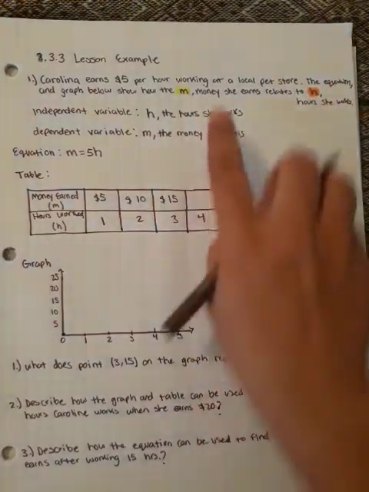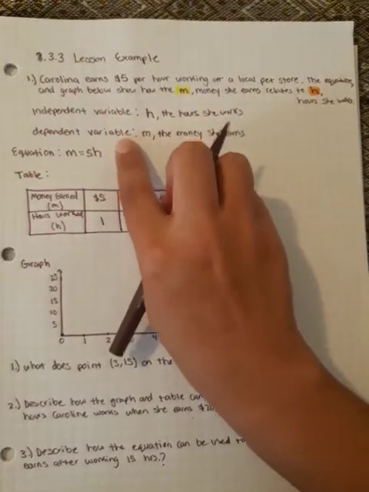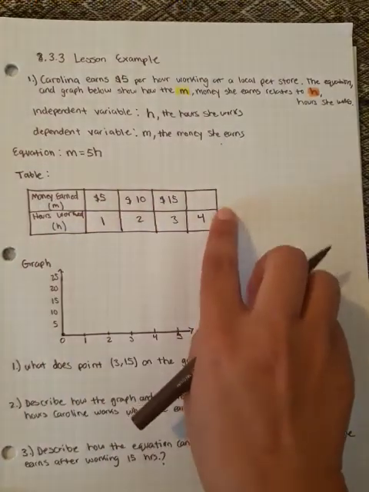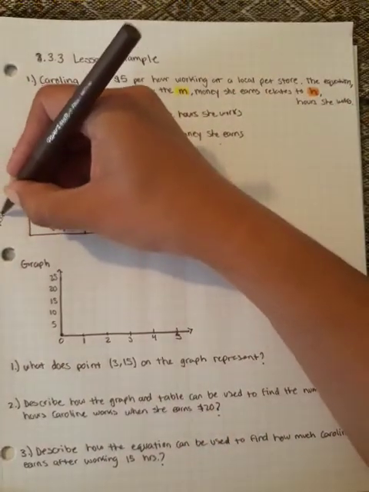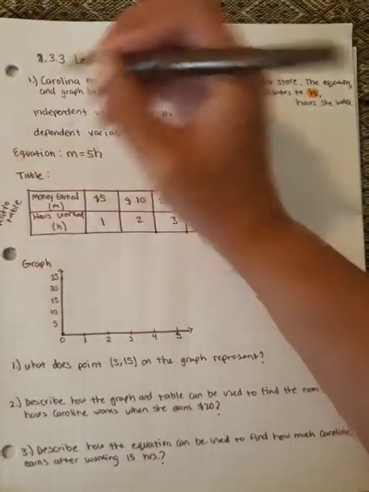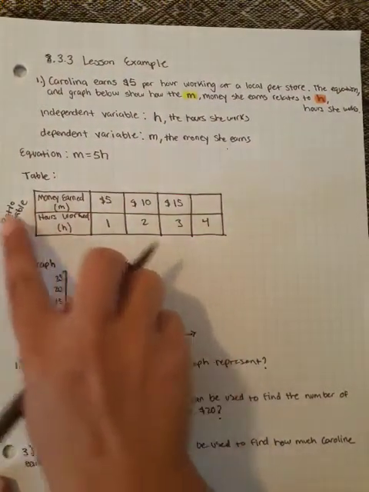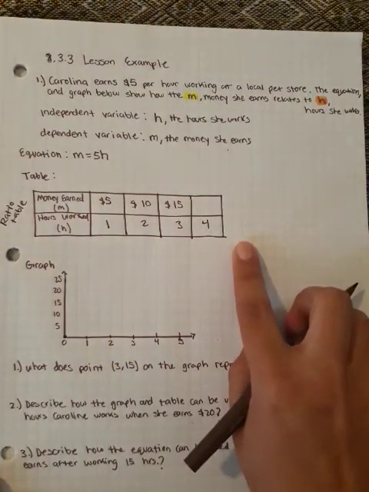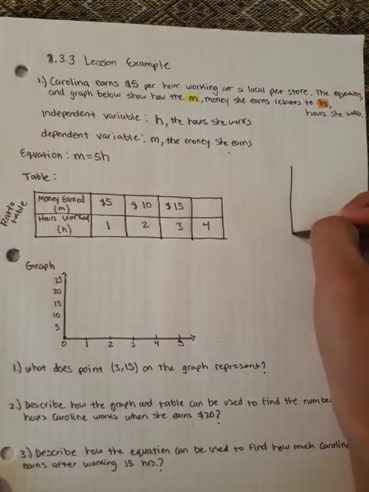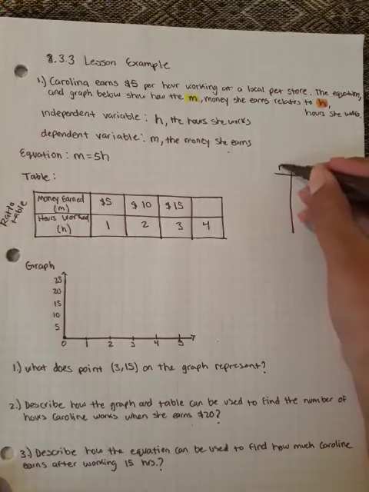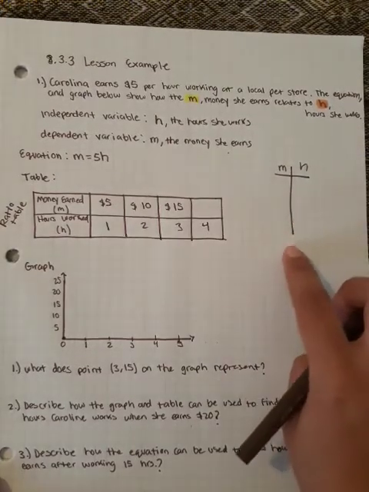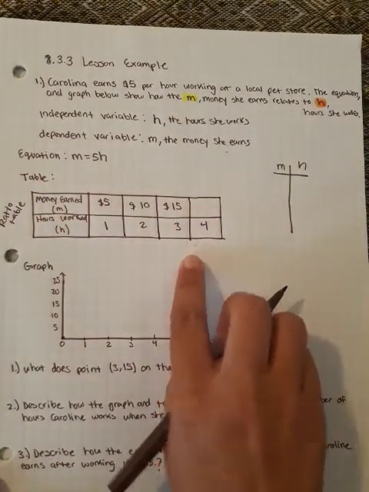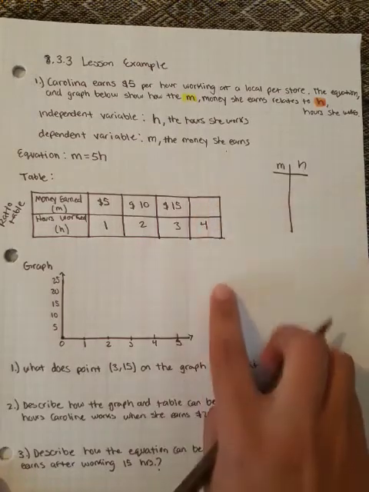All right, so now that we identified our independent variable and our dependent variable, I want to move down here to our table. So this is a ratio table. A ratio table. This is a way we can organize our ratios, but you can also try doing this kind of table, right? Which is what we've been doing before. M and H. This is also a table that you can use. So looking at this ratio table, there's a missing piece right here. So let's see if we can figure it out.